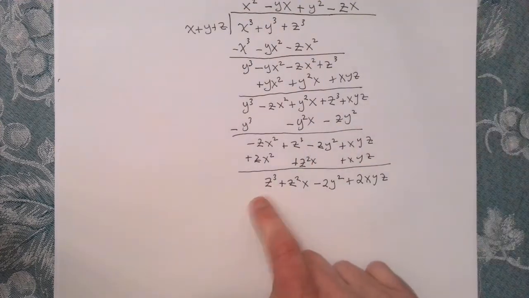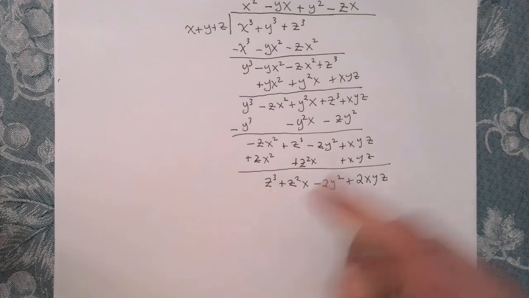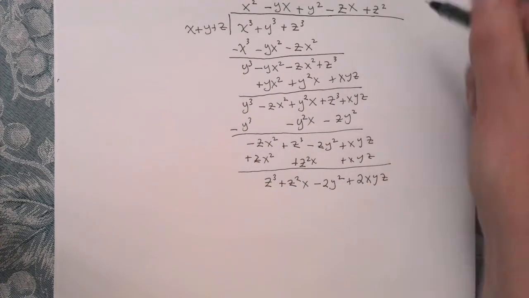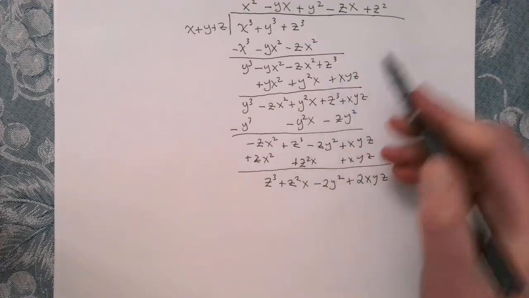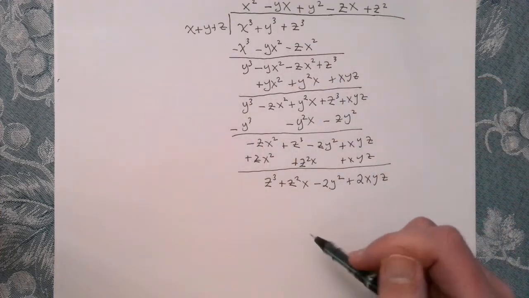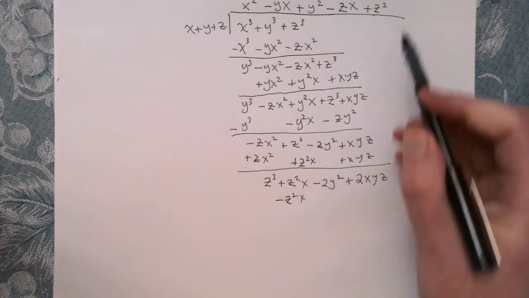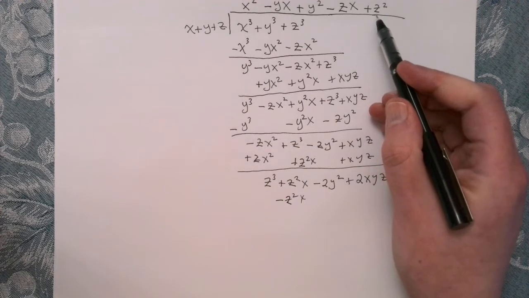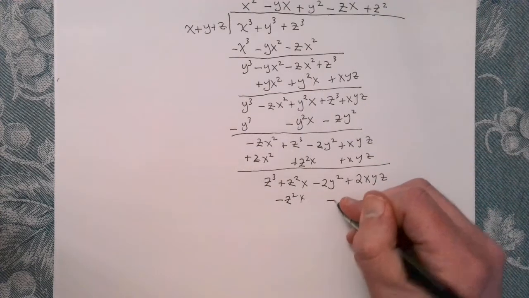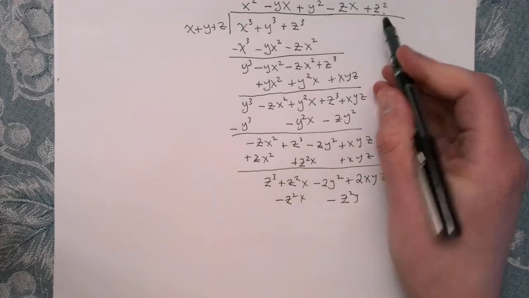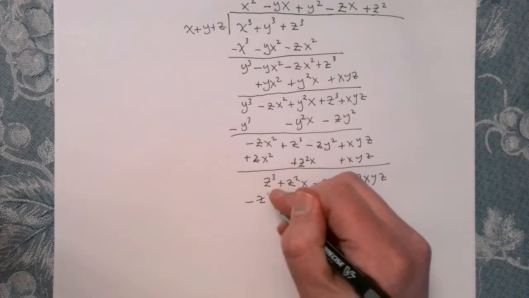Okay, so let's take care of this now. So how about plus z squared? And again, just distribute and subtract. So this will be xz squared, but minus when I subtract. This will be z squared y, but minus when I subtract. This will be z cubed, but minus when I subtract.